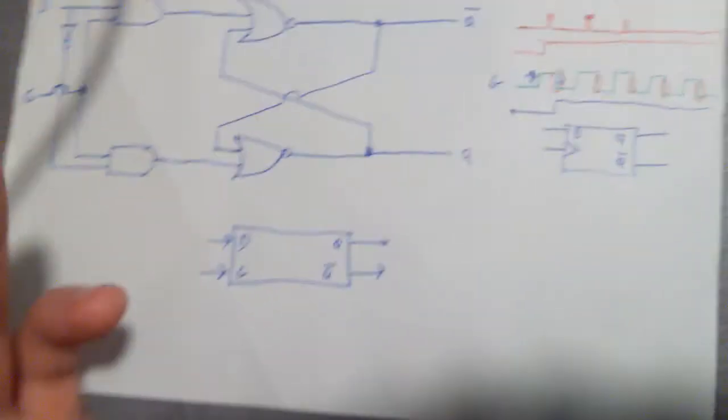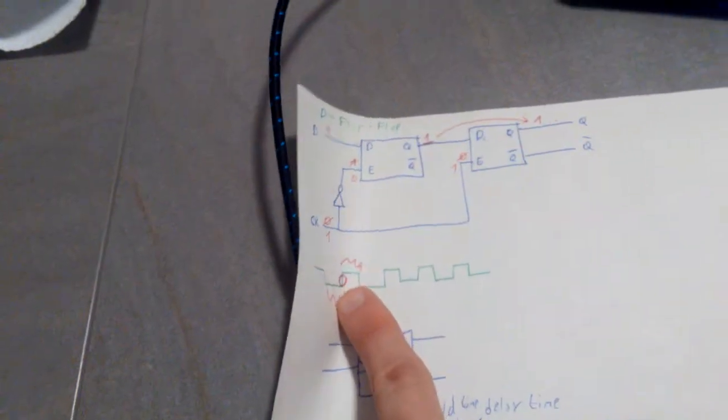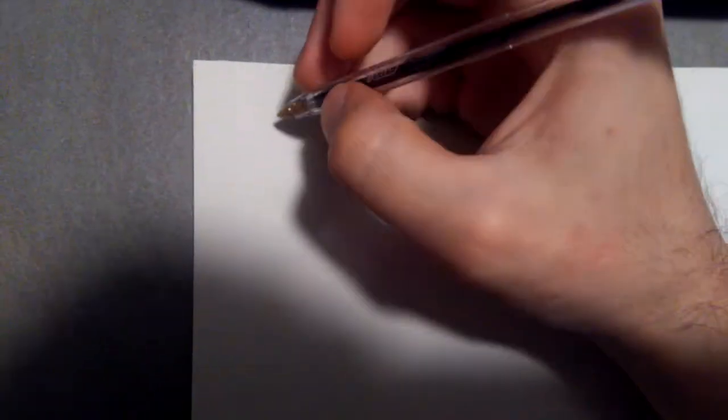Last time we were talking about the D latches, and then we introduced the D flip-flop. Now, another flip-flop I want to talk about, and it is very, very important, is the JK flip-flop. So let's draw it. I'm going to draw the schematic first.